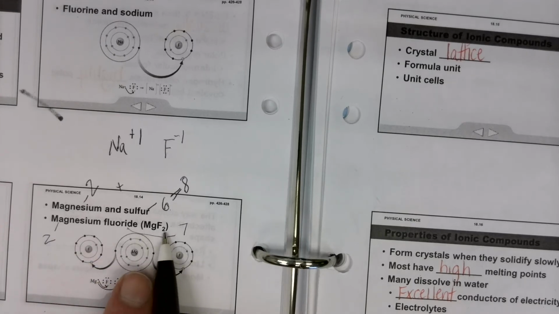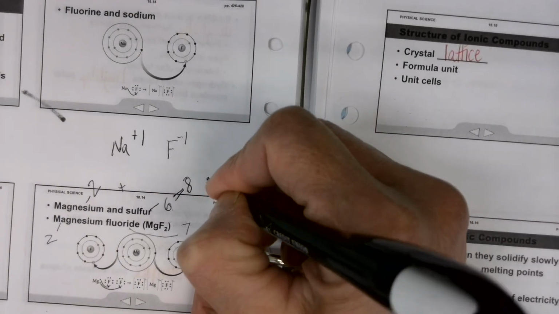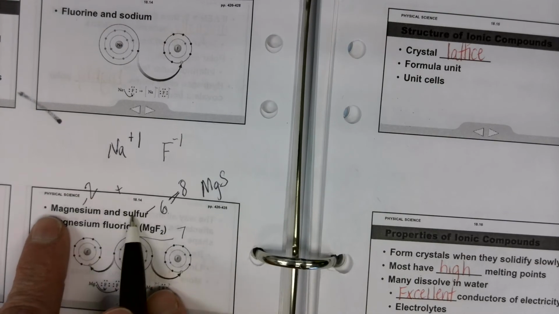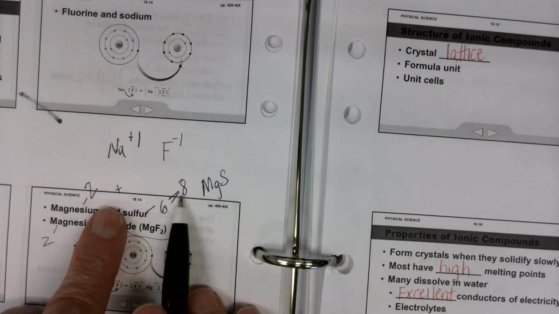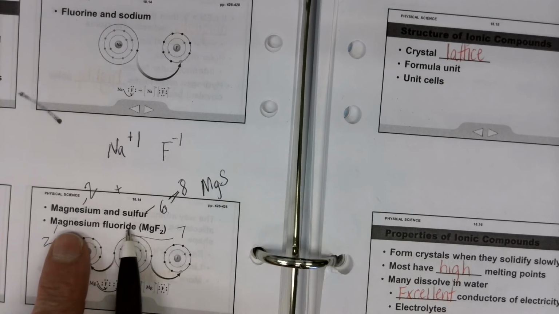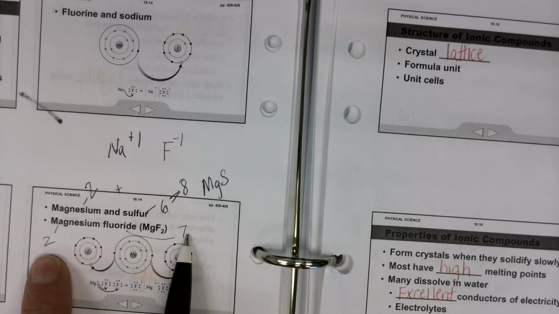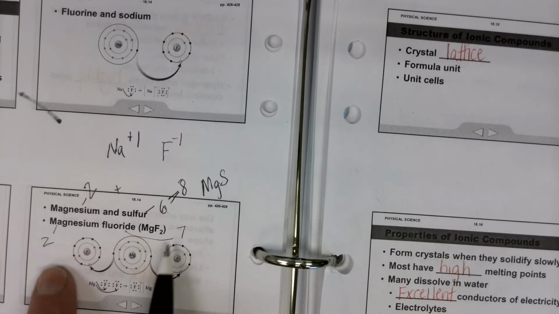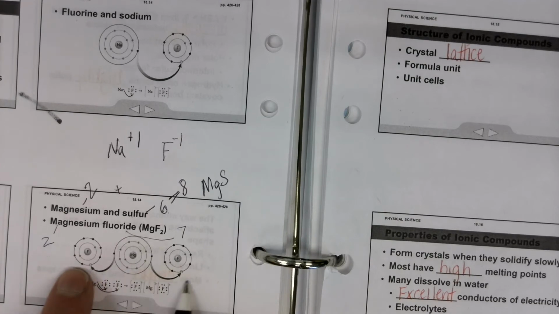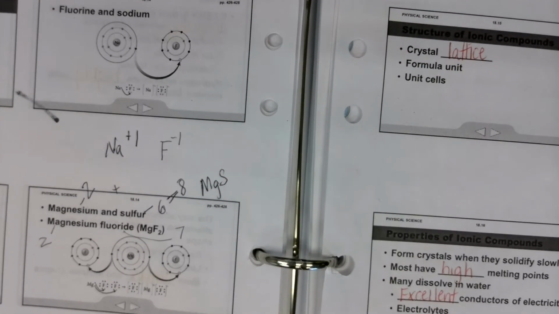And that's going to make the process here a little bit different than the process up here, right? Magnesium plus 1 sulfur takes care of all of the connection issues, but magnesium with fluorine is not going to happen. It doesn't work. 2 plus 7 does not equal 8, so we've got to make an adjustment, and magnesium is going to have to find 2 separate fluorines for it to give electrons away to.